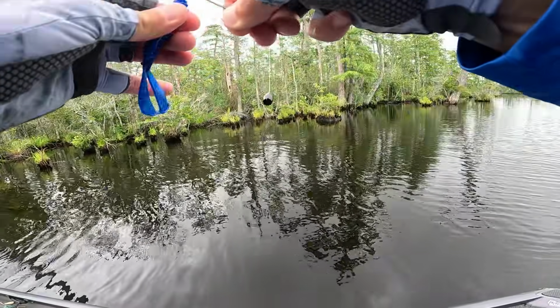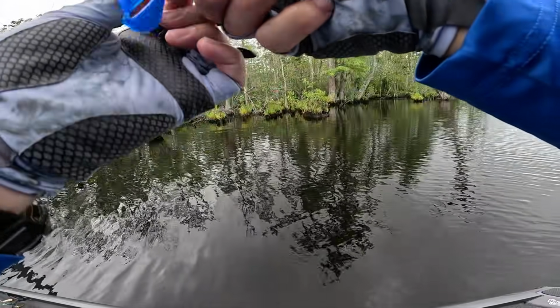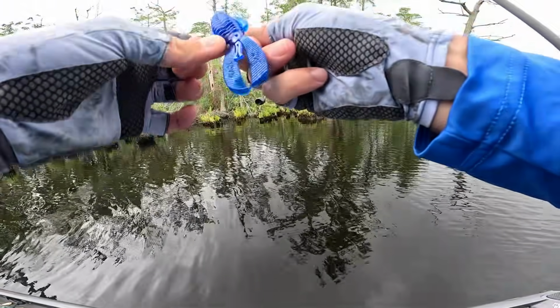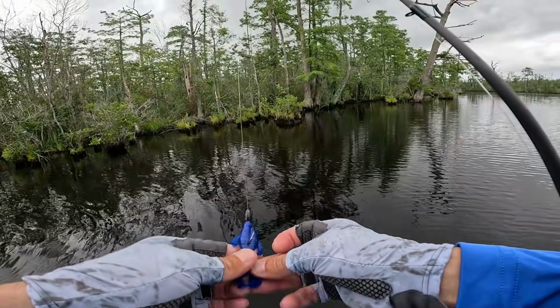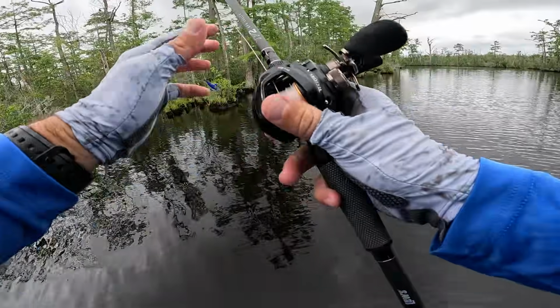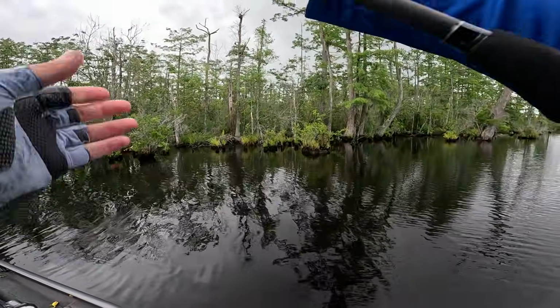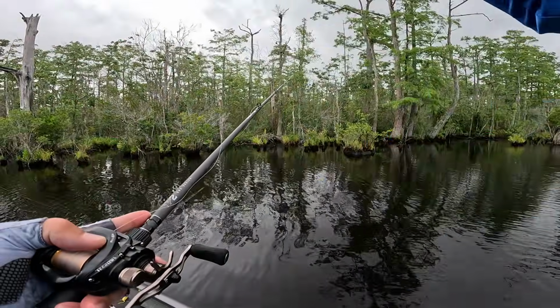I think that's the real defining factor, is the fact that we still have depth here, and we didn't have it back where we were. That fish just hit my bream bug so hard. You can't even get bit no harder.